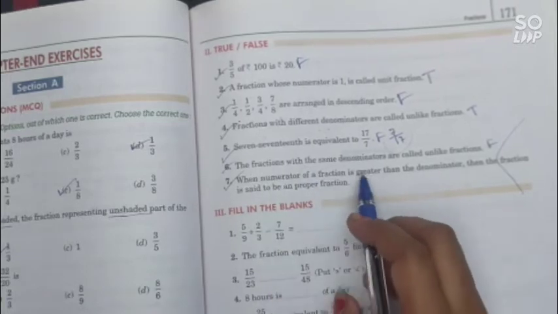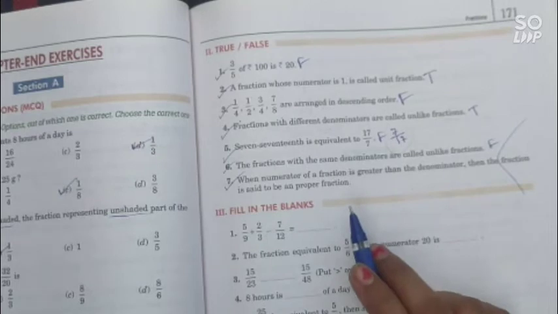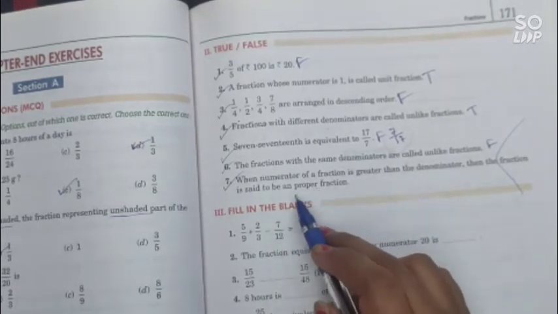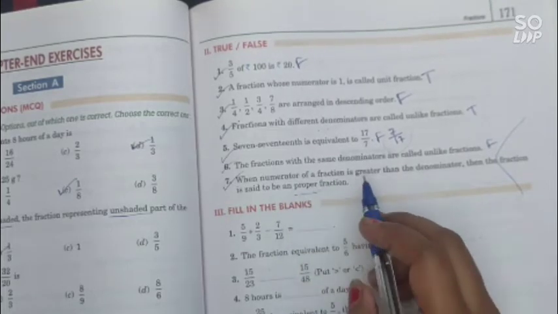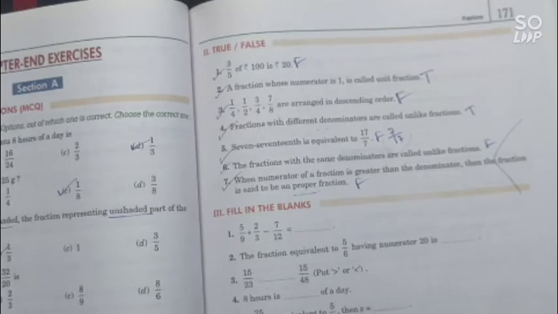Next, when the numerator of a fraction is greater than the denominator, then the fraction is said to be an improper fraction. Numerator is greater than the denominator, the fraction will be improper. But here it is given proper, so this will be false. Okay. Next, fill in the blanks.